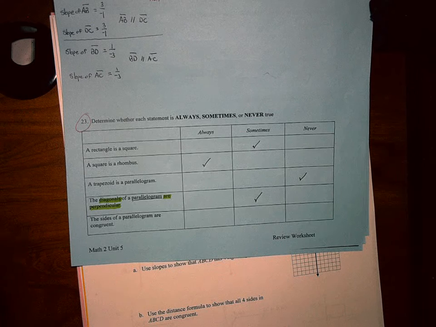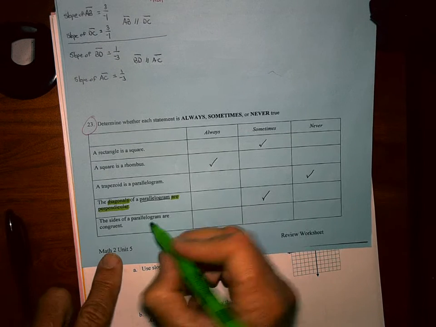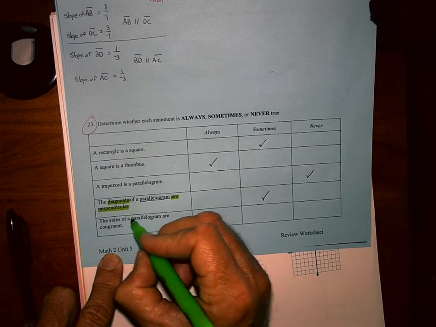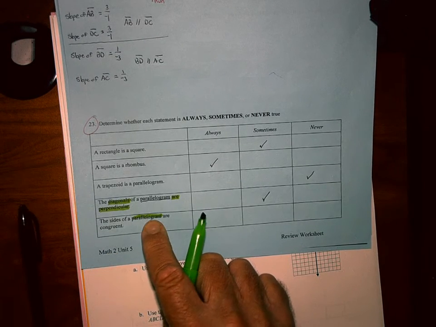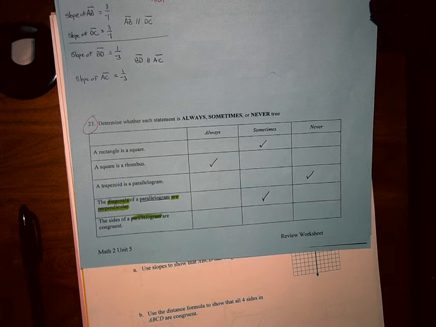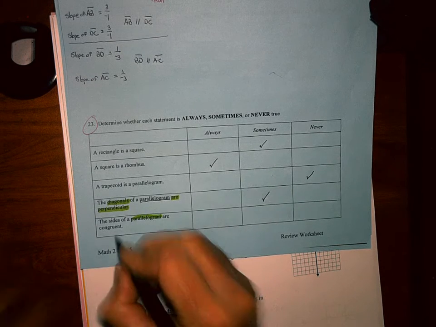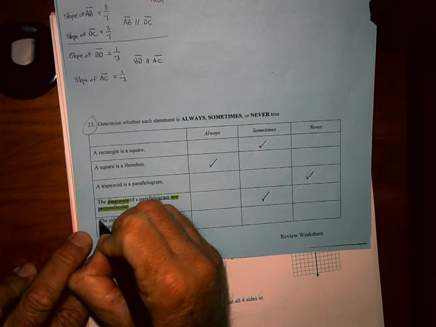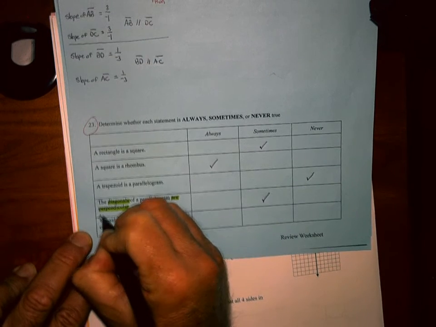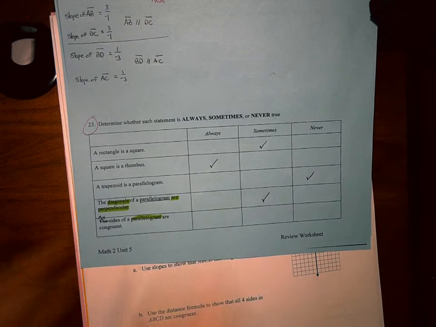The sides of a parallelogram are congruent. Okay, so the sides of a parallelogram. So I'm going to start at parallelogram, and this is kind of a poorly worded one. I'm assuming it means all sides. So I'm assuming when it said sides, it really means all sides of a parallelogram are congruent. Okay, so let's look at our chart right here.